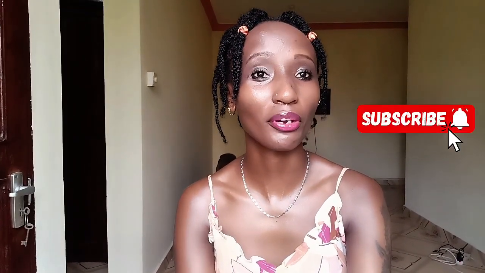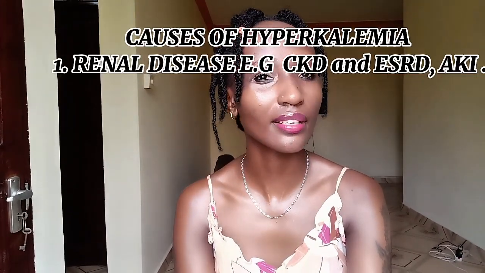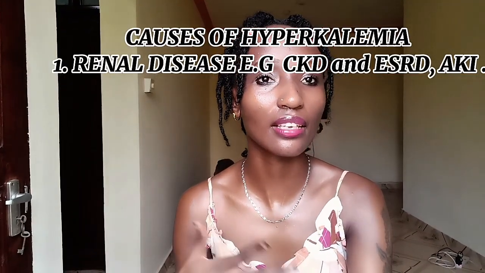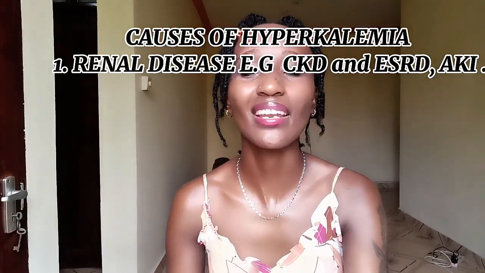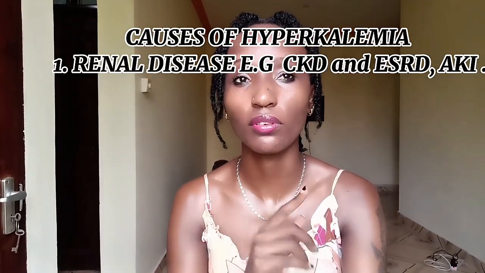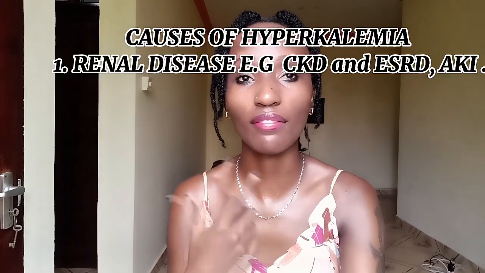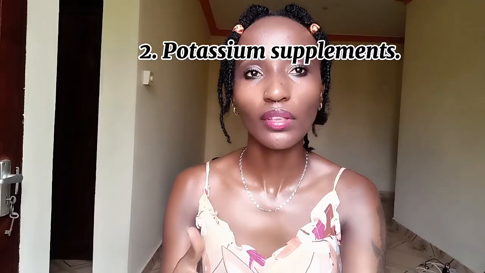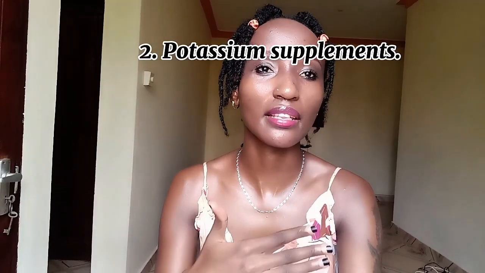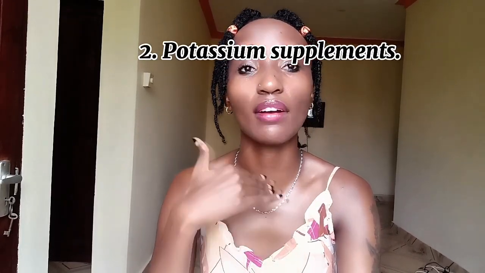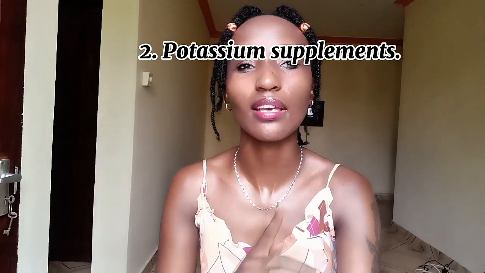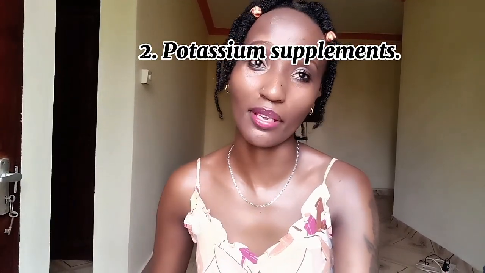The most common cause of hyperkalemia is renal diseases. So patients with CKD, that is chronic kidney disease, and ESRD, end-stage renal disease, and even AKI sometimes, could predispose a patient to having hyperkalemia. The next cause is potassium supplements. If the normal potassium levels have been achieved, and you continue taking these potassium supplements, then by default you're likely to have hyperkalemia.